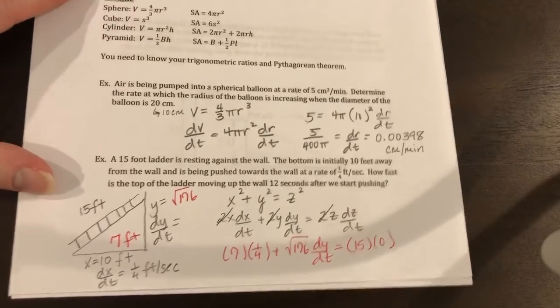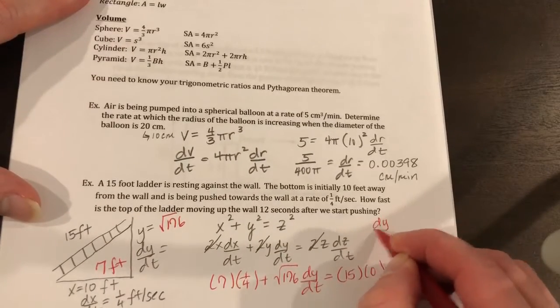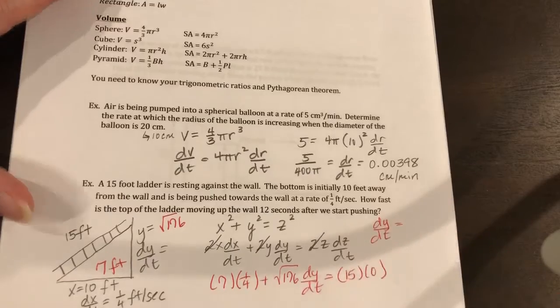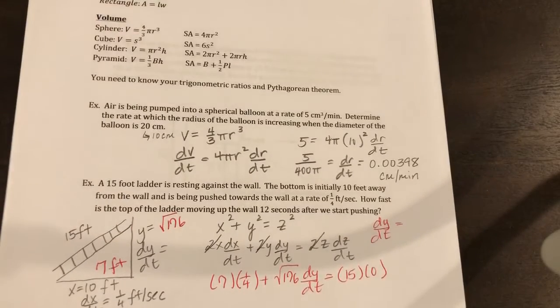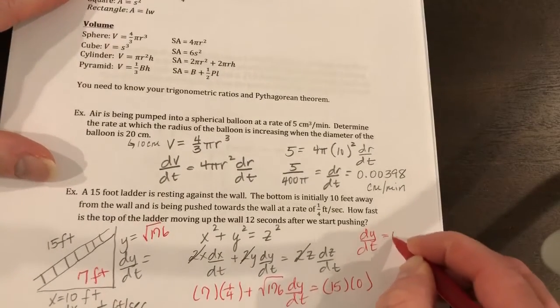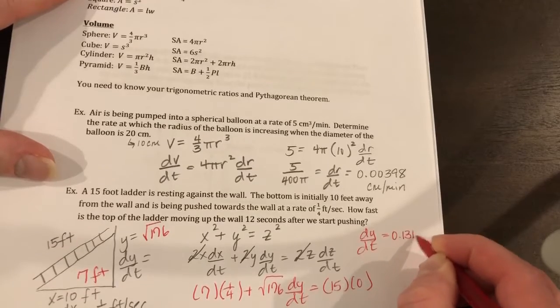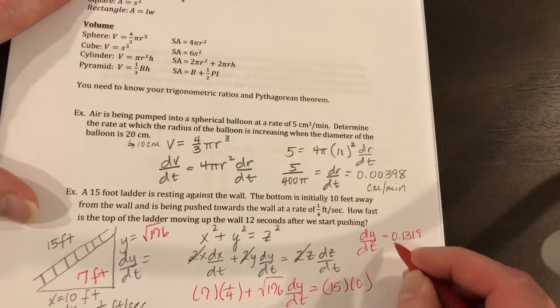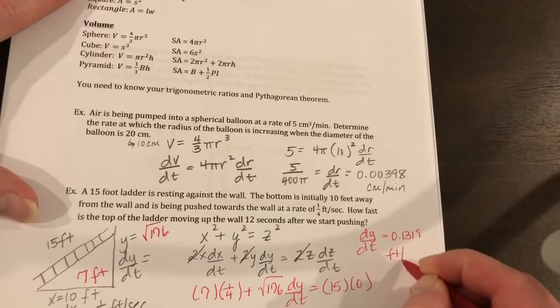Okay, solving for dy/dt. So we get 7/4 divided by square root of 176. So it should be going up at a rate of 0.1319 feet per second.